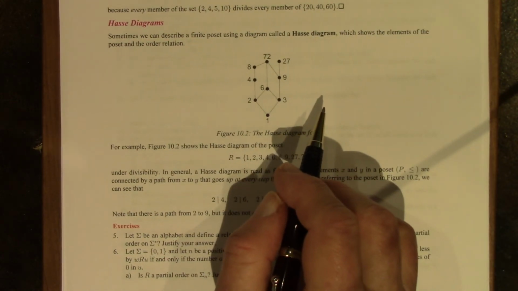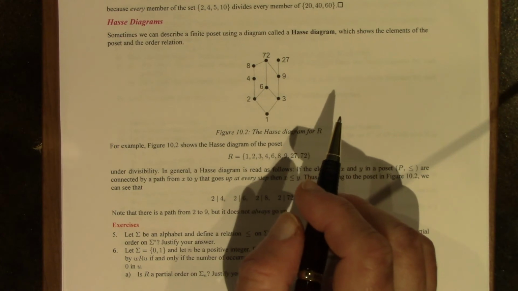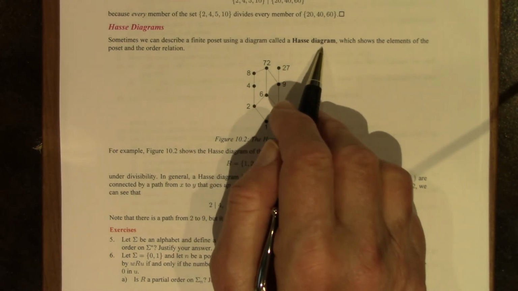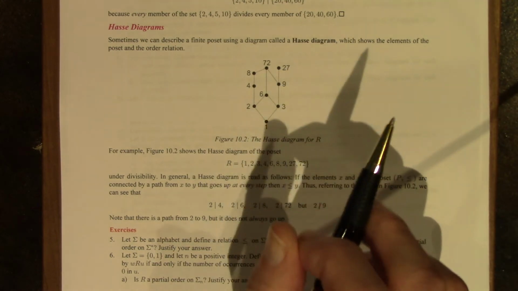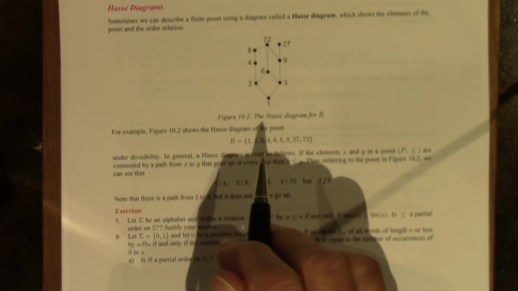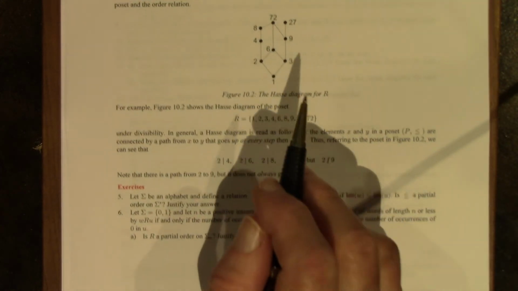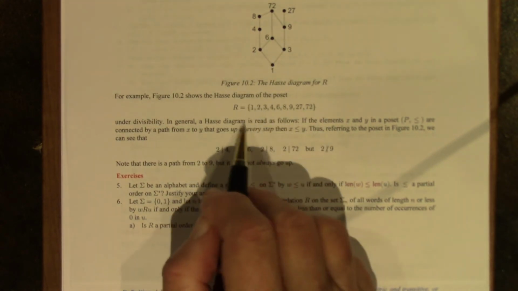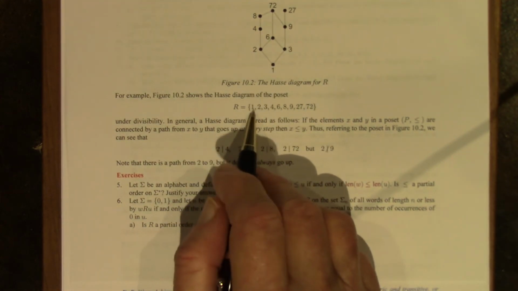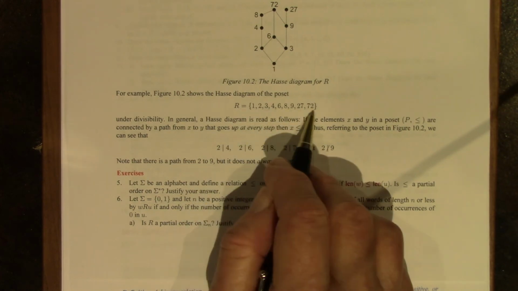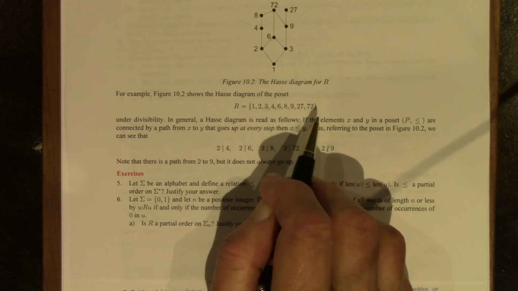Sometimes we can describe a finite poset using a diagram called a Hasse diagram. It shows the elements of the poset and it describes the order relation. And this is how it works. As an example, let's say we have this set of natural numbers under divisibility. That's a poset.